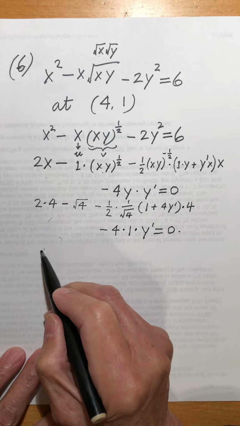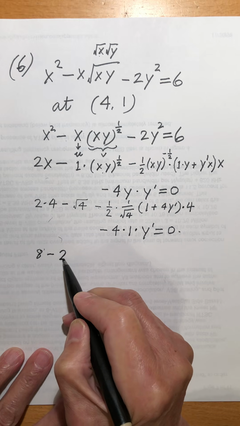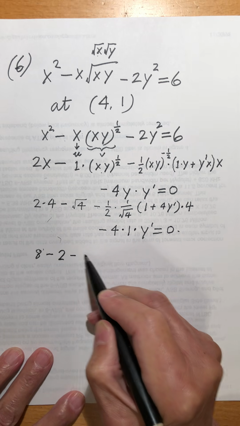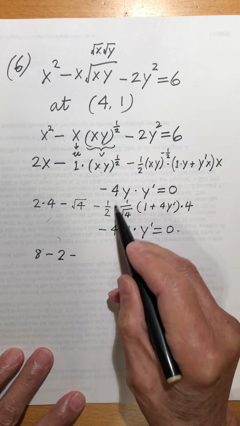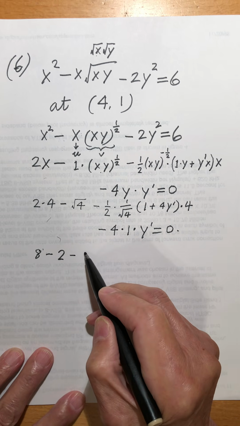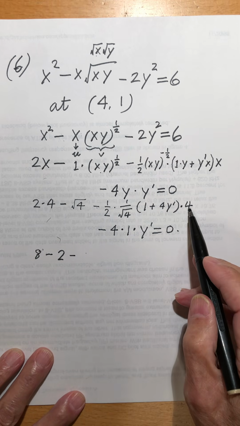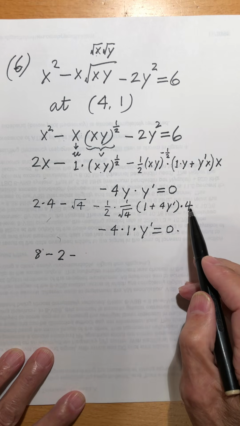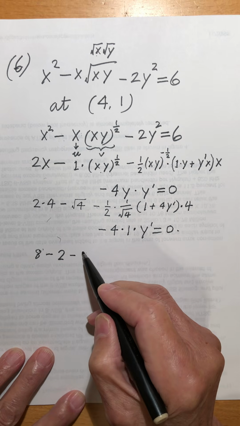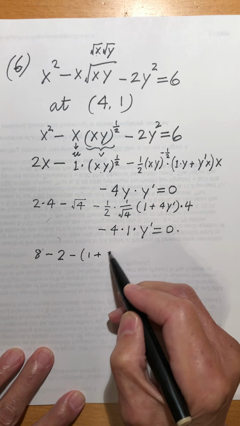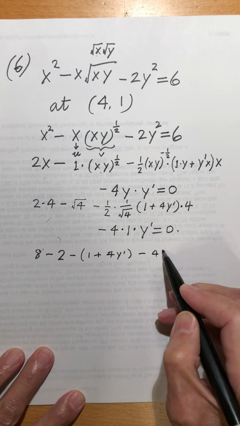Okay, this is 8 minus, square root of 4 is 2, this is 2, right? 2 times 2 is 4, so it's 1/4. Oh, look. This is 1/4, but I have another 4 here, so 1/4 times this 4 becomes 1. So I just have 1 plus 4y prime minus 4y prime.